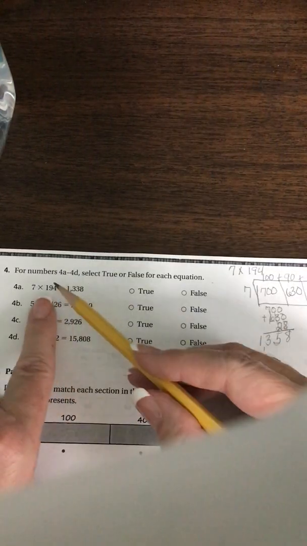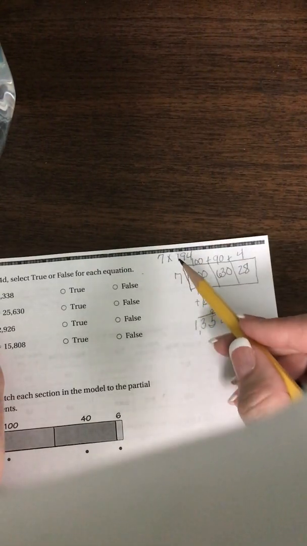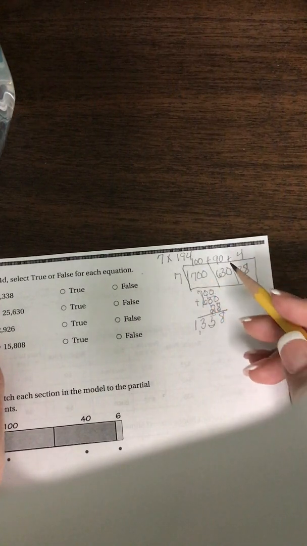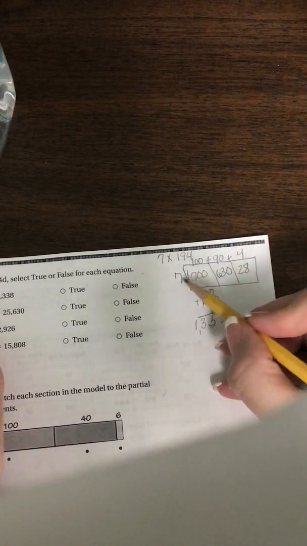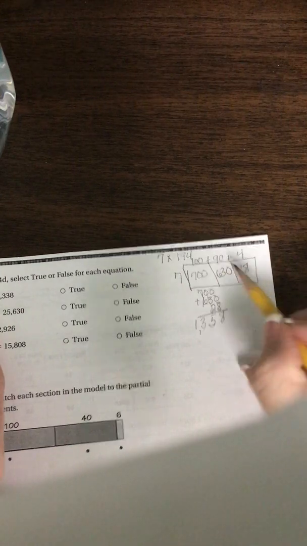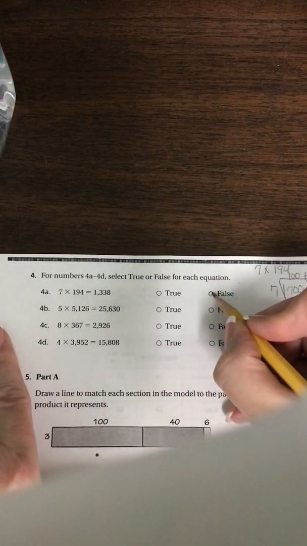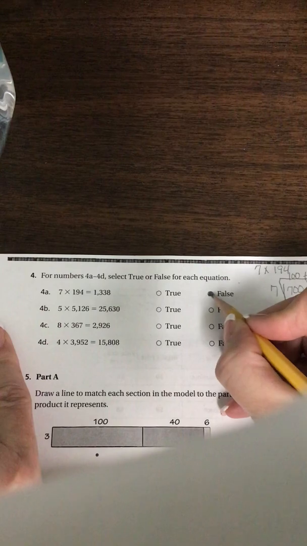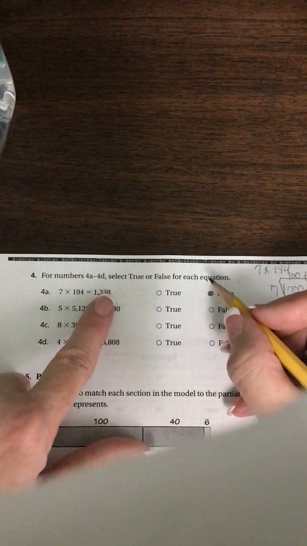All right, so 7 times 194. 7 times 100 is 700. 7 times 9 is 63. Yep, that's false. That is not the product of 7 and 194.